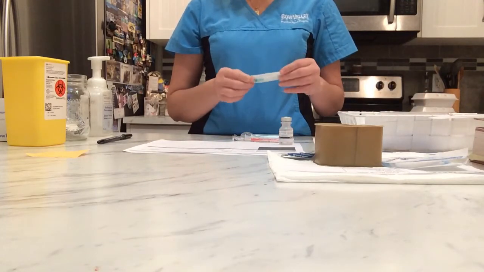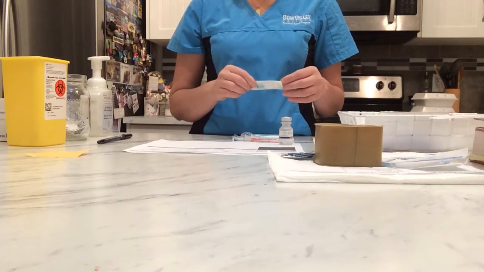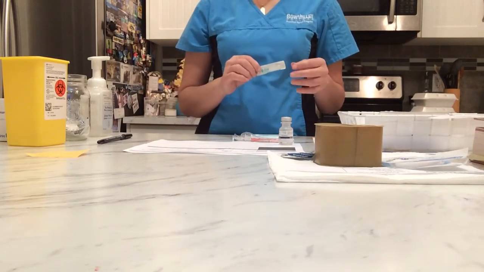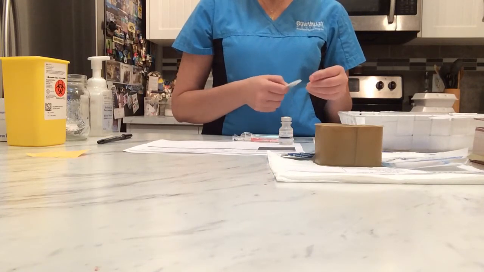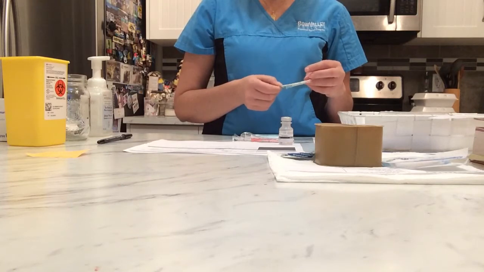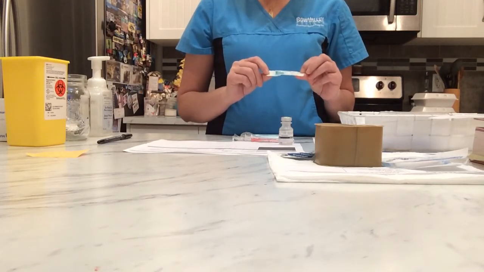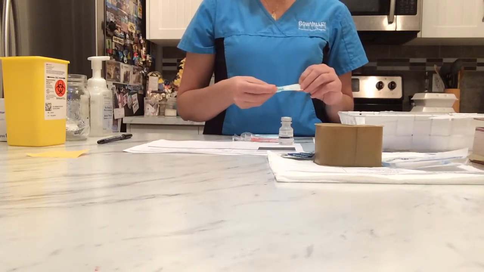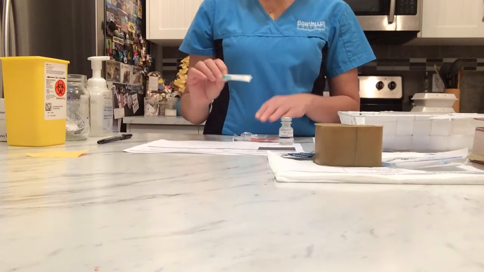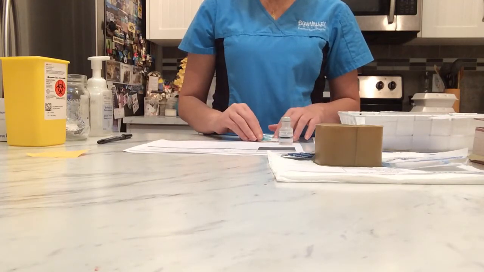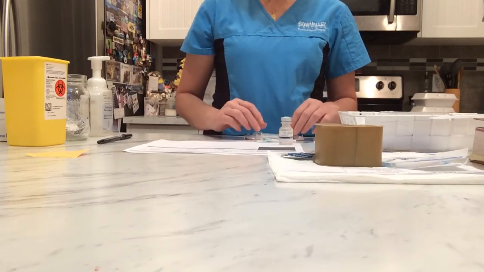Since intramuscular injection needles range between 18 to 27 gauge, I'm gonna choose the 23 gauge and 1 inch needle, since I will use the deltoid muscle for my patient, and since it's only 1 mL, I could use that muscle. If it were more, I would use the ventrogluteal muscle.